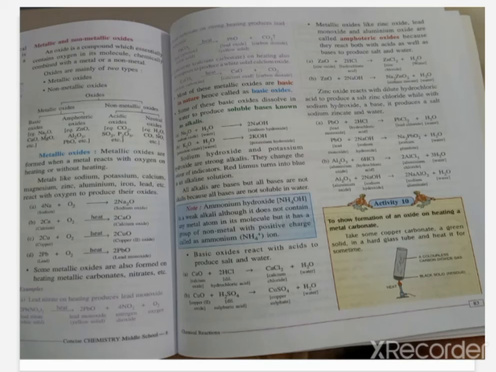Now in your book there is activity 10 given. In this, you will take some copper carbonate. Copper carbonate is what? Your reaction says CuCO3, copper carbonate, which is a green solid, in a hard glass tube, and you will heat it for some time. What will happen? You will see a colorless carbon dioxide being released and a black solid left as a residue. Now what happens? The gas that is evolved is carbon dioxide and the black residue that is left is your copper oxide, which is again a metallic oxide.